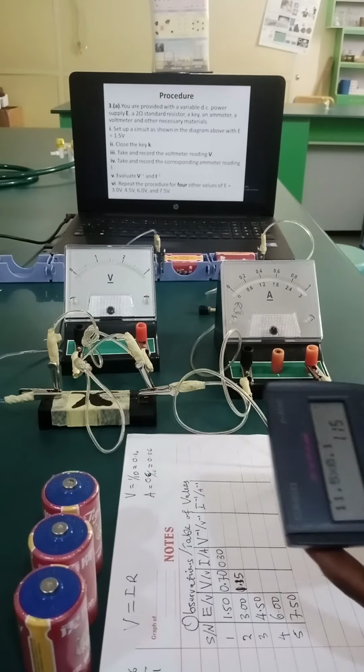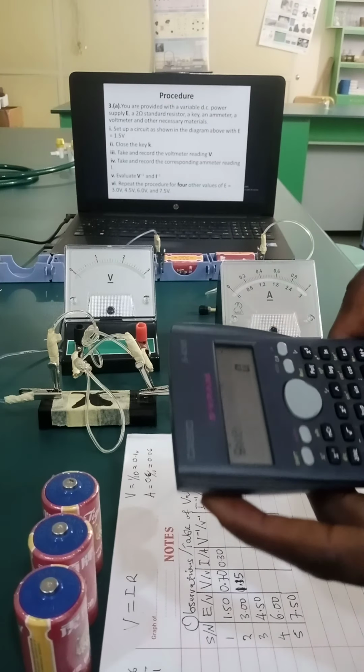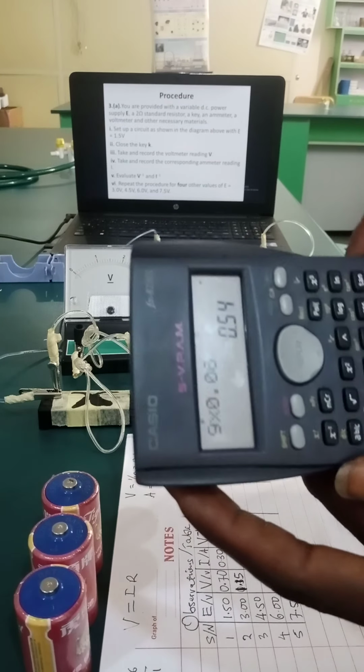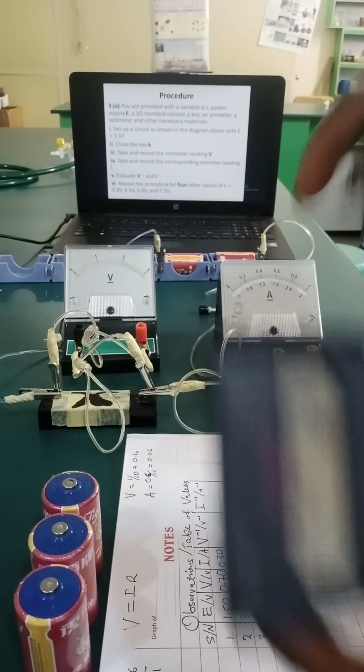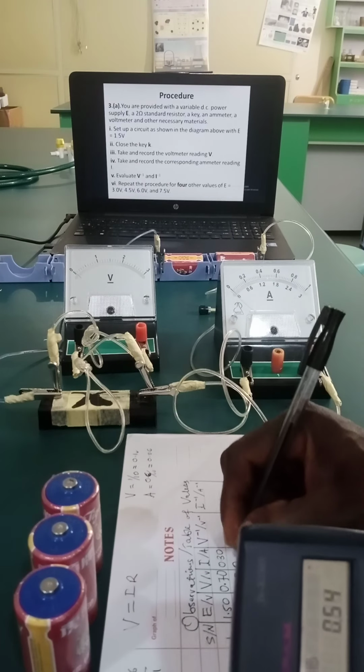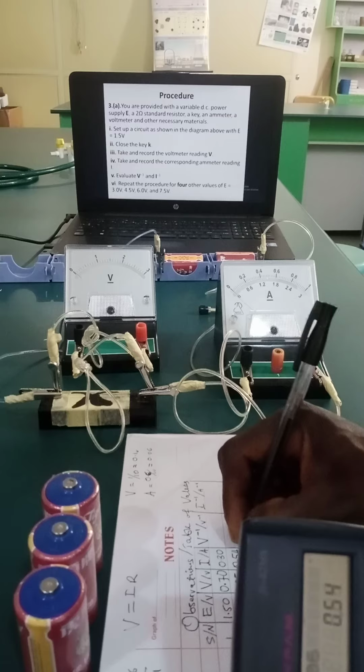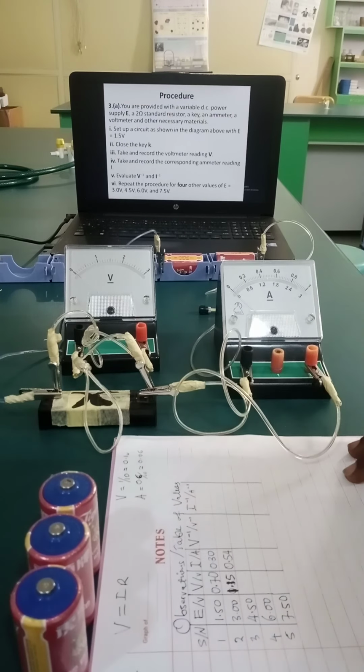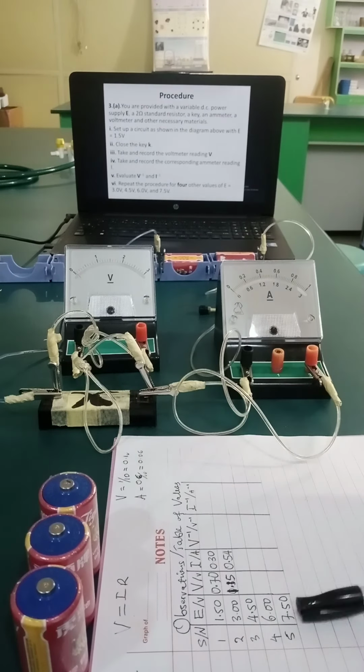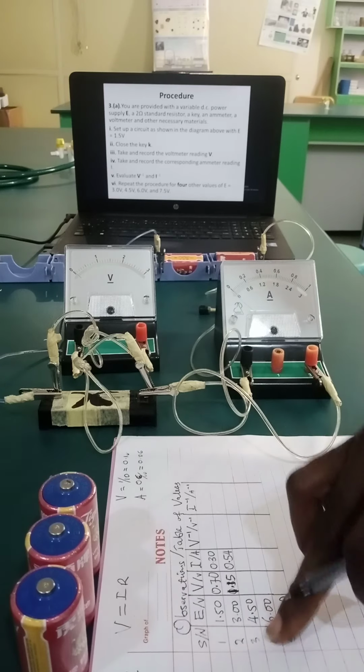And then for the ammeter, we have 9 times 0.06. We have 0.54. So here we have 0.54. I hope you are following. We are going to run it for the third time.